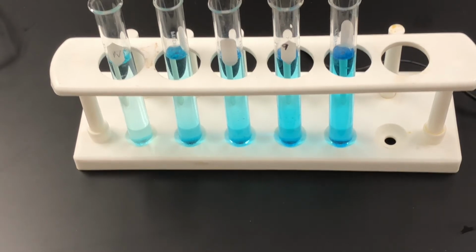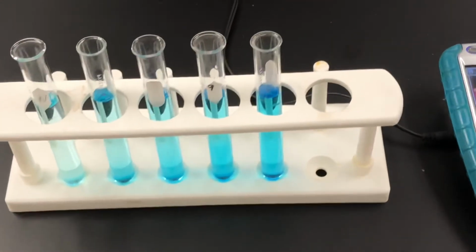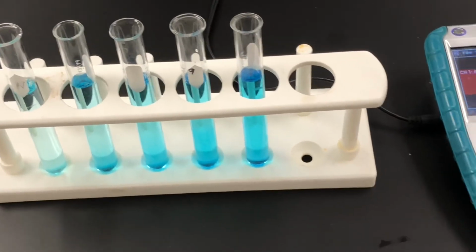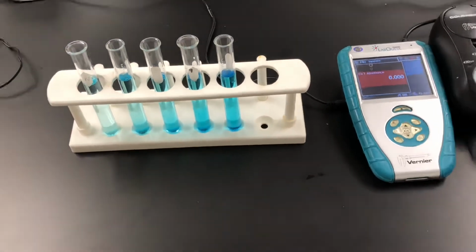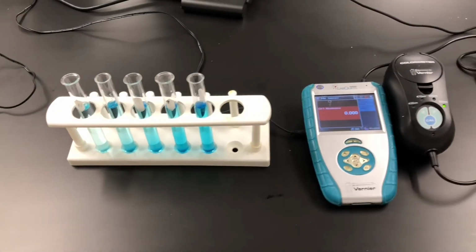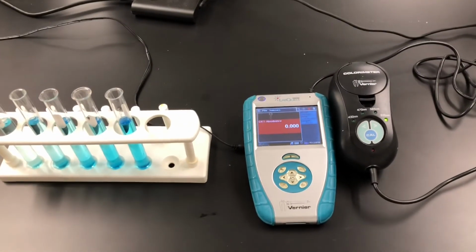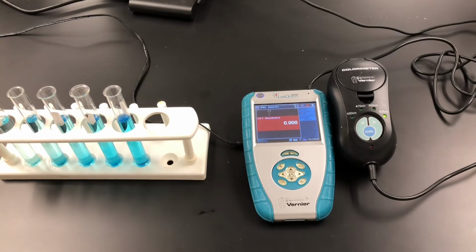Now what we want to do is get a sample of each one of these, and we want to read what the absorbance would be for each test tube, and we're going to plot that. So let's go ahead and get that cuvette out.